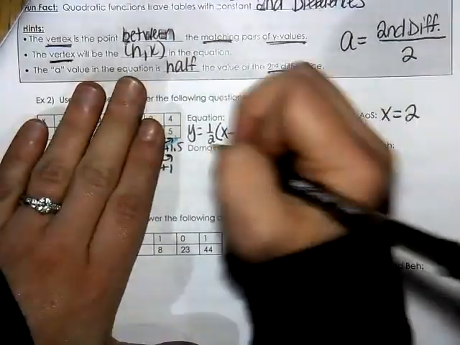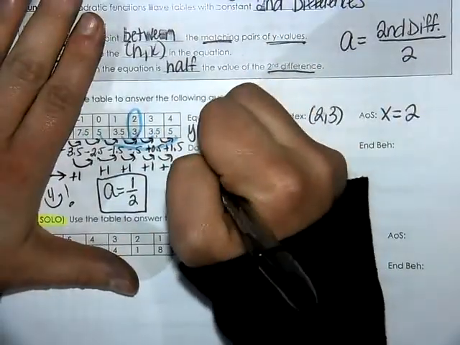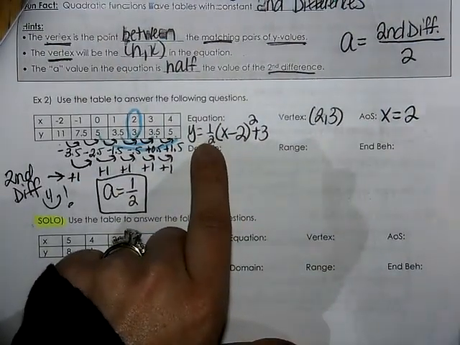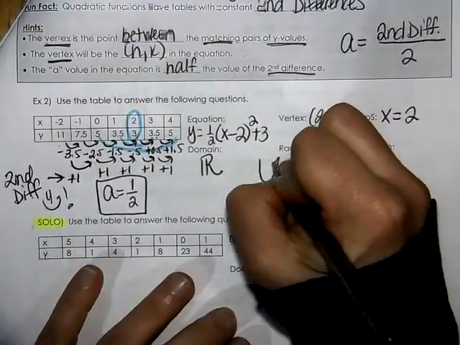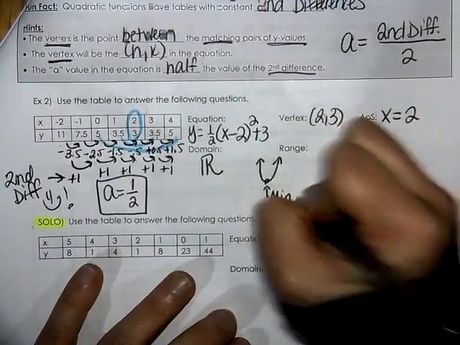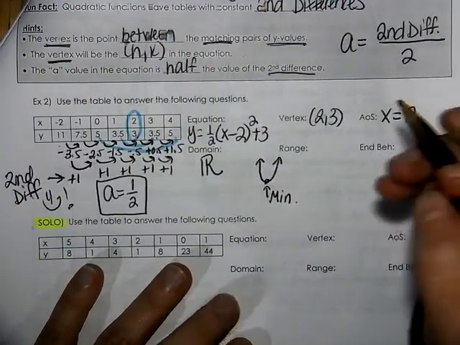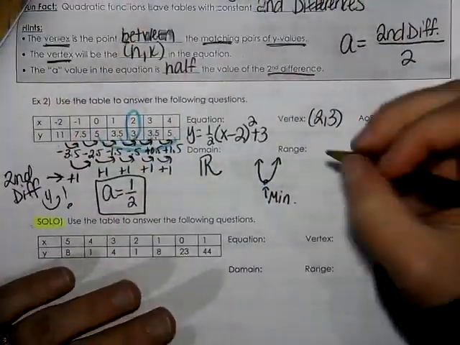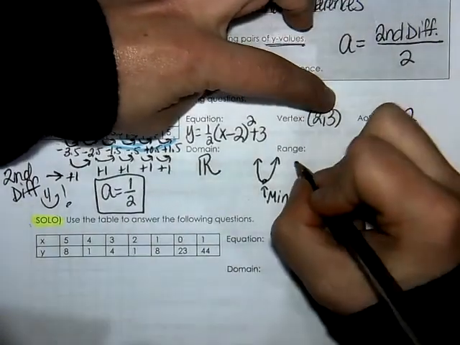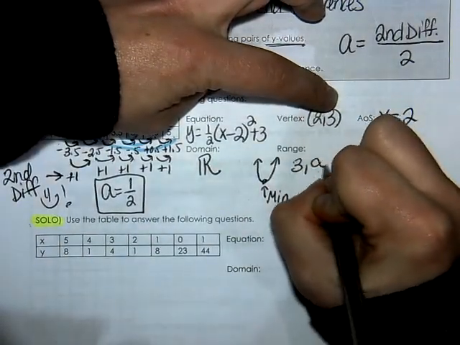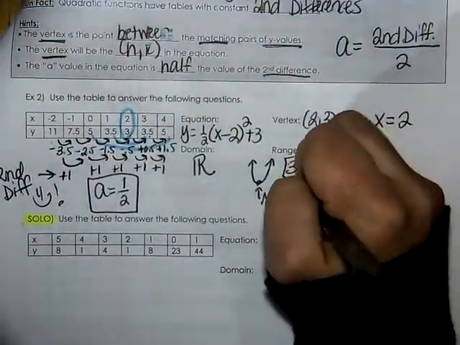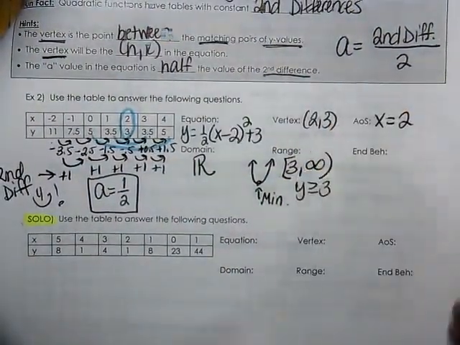My domain is going to be all real numbers. And my range, well, because my A value is positive, that tells me that my parabola is pointing up, which means that I will have a minimum value. Because it's pointing up, my minimum value is going to be the y part of my vertex, which is 3, and then it'll go to infinity. Or you can write it as y is greater than or equal to 3.